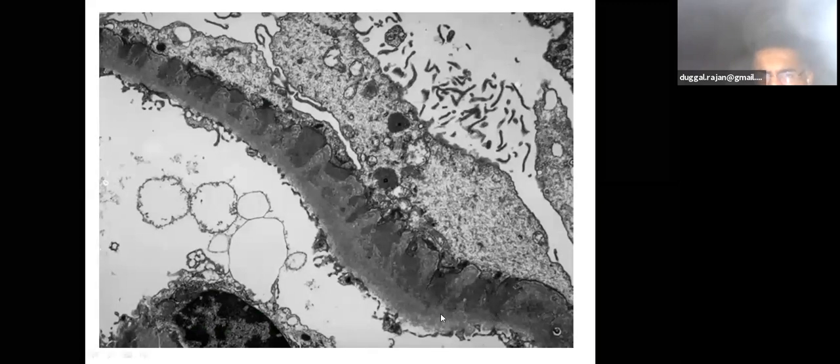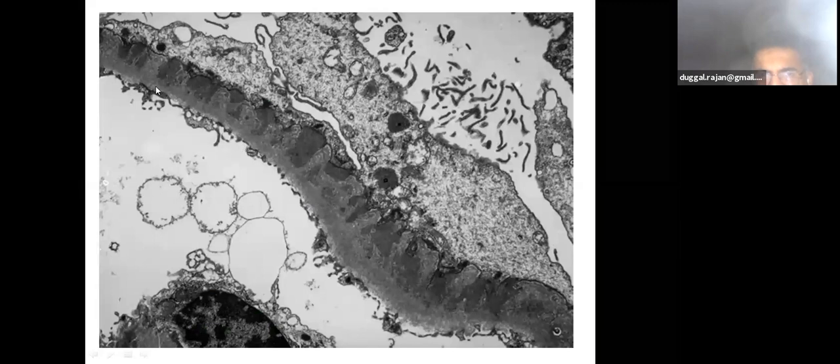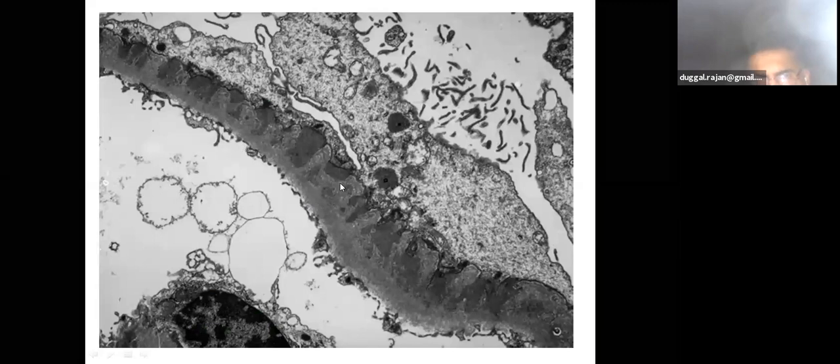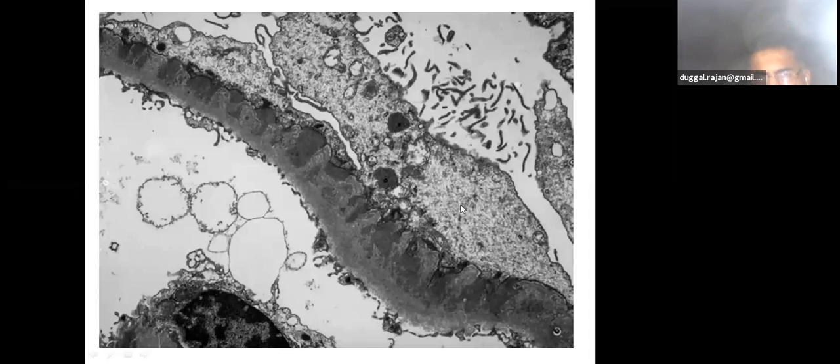I must tell you that this is the glomerular basement membrane, and this side is the podocyte cytoplasm, and this side is the endothelial side. So you can see an endothelial cell here. These are the endothelial fenestrations, and you are seeing some structures here, beneath the podocyte cytoplasm.